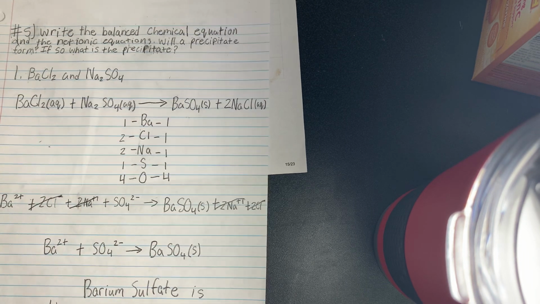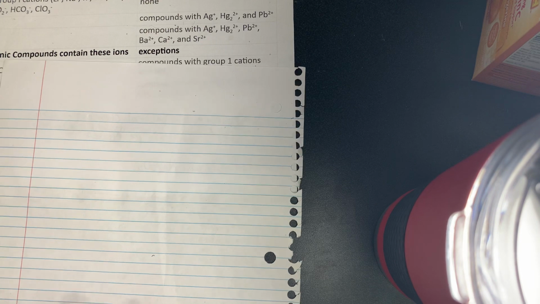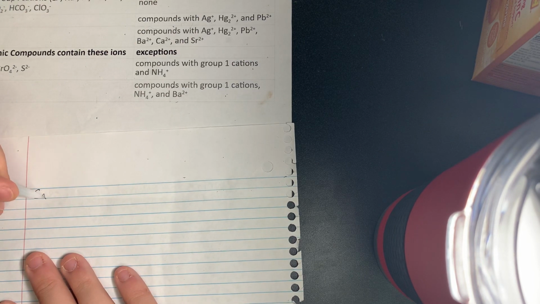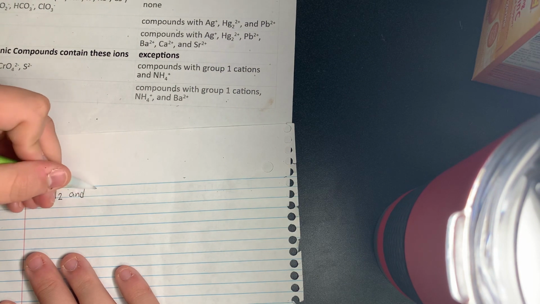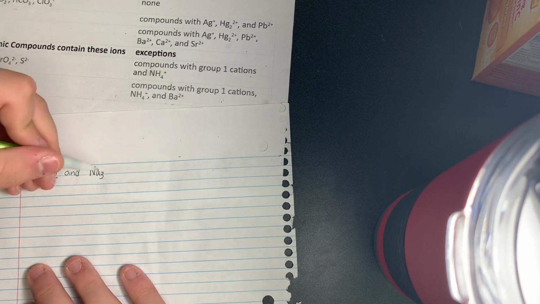All right. With that being said, we are not finished because we had to do 2. The next one that we are going to do is calcium chloride and sodium phosphate, which is CaCl2 and Na3PO4.